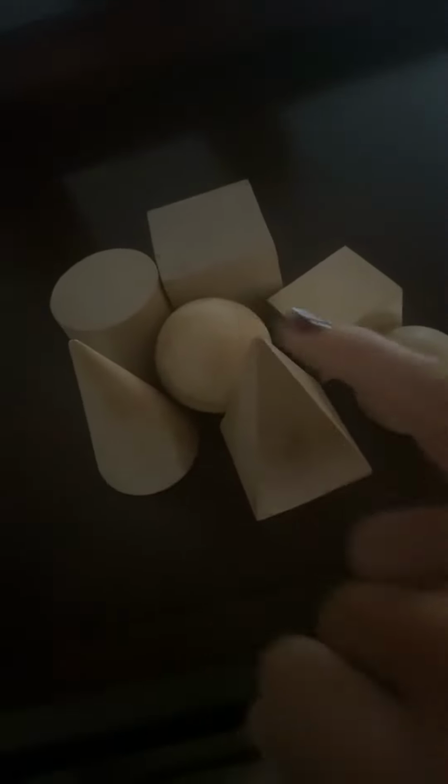And then how many faces do we have? 1, 2, 3, 4, 5. So 8 edges and 5 faces, and then 1, 2, 3, 4, 5 vertices. So if you look at each of the shapes, you can count how many faces, how many edges, and how many vertices each of those has.